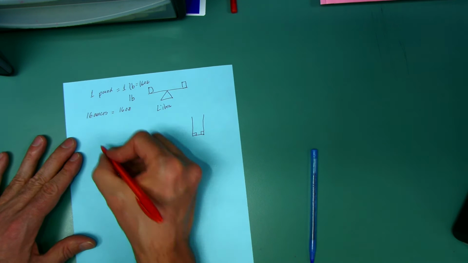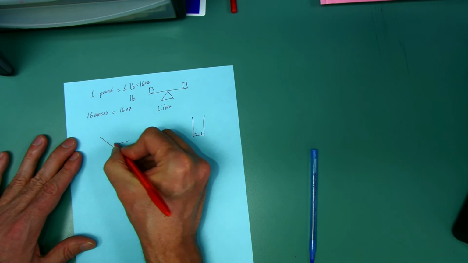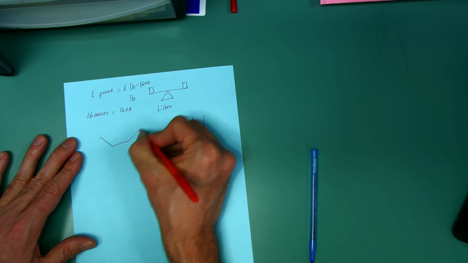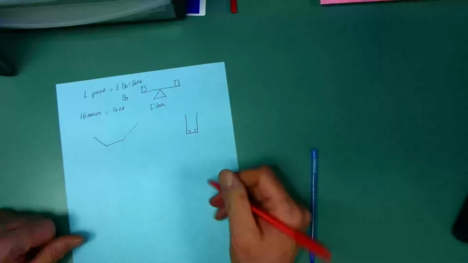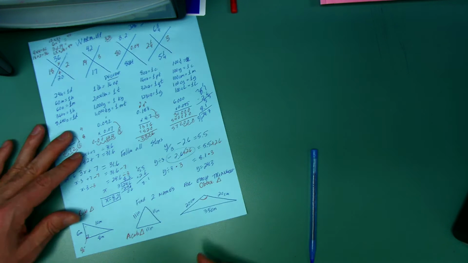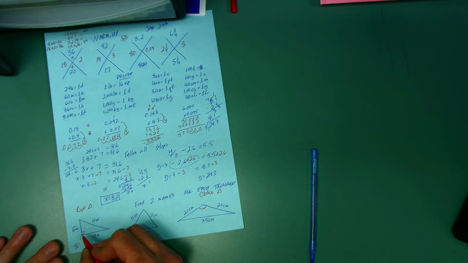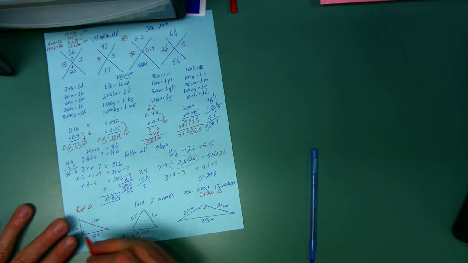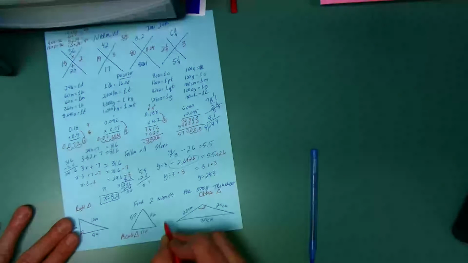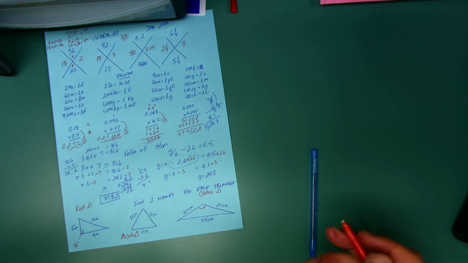Same thing with obtuse. 1 obtuse angle there. If I make another one, that's not going to be a triangle, is it? All right. So all it takes is 1 obtuse angle to be an obtuse triangle. All it takes is 1 right angle to be a right triangle. It takes 3 acute angles to be an acute triangle.